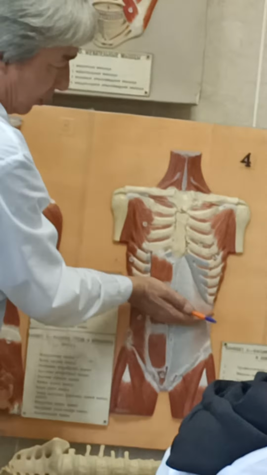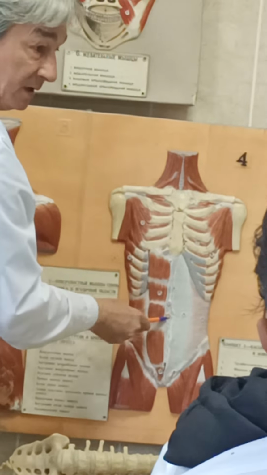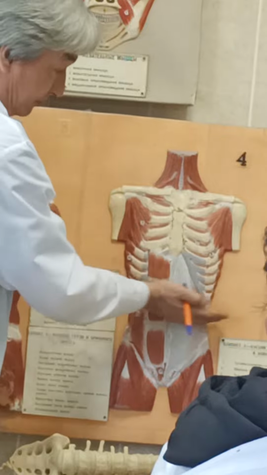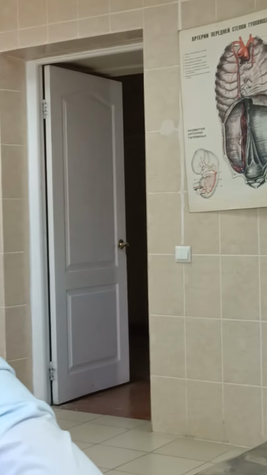All the abdominal wall upper than umbilical ring is supplied by these 6 inferior intercostal arteries.